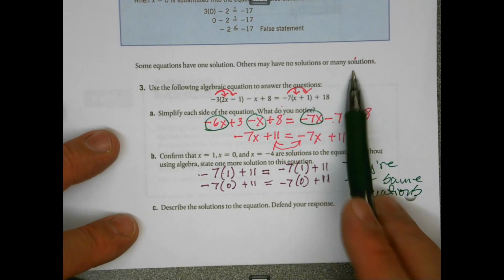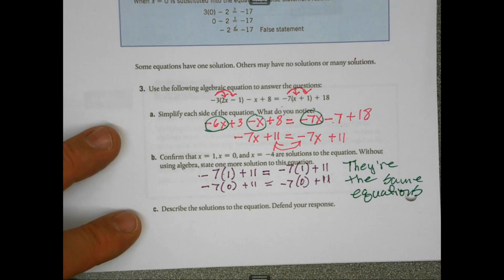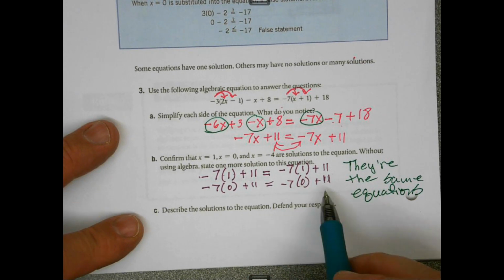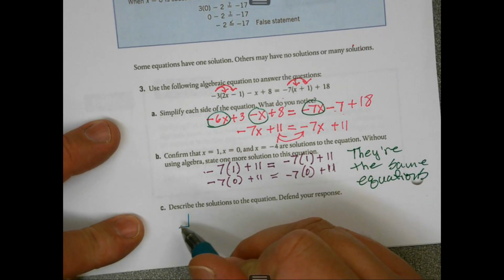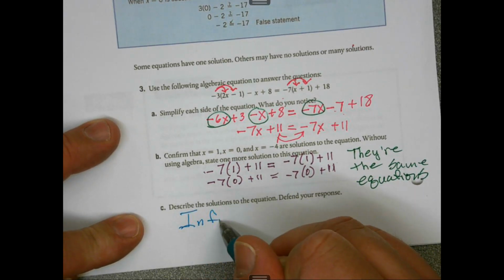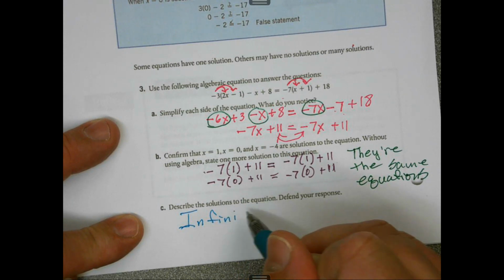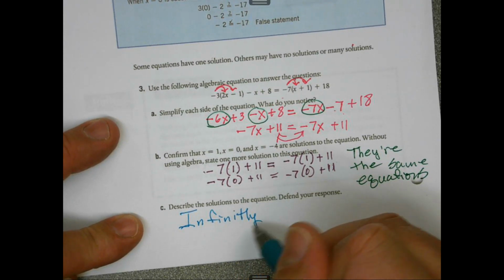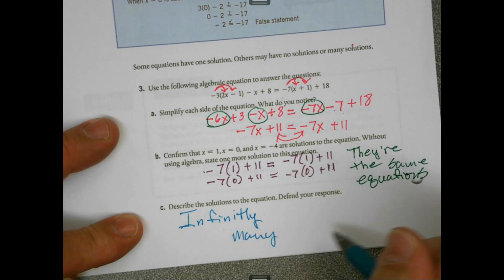Okay. In the last problems, known as the identity, each side contained the exact same terms. So yeah, of course, they're the identity.